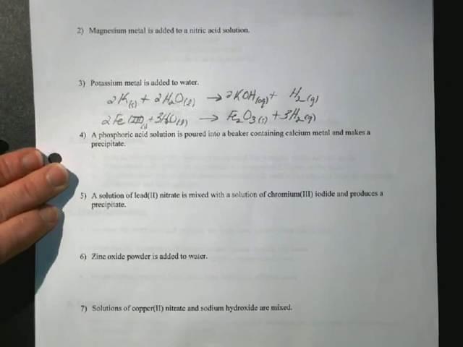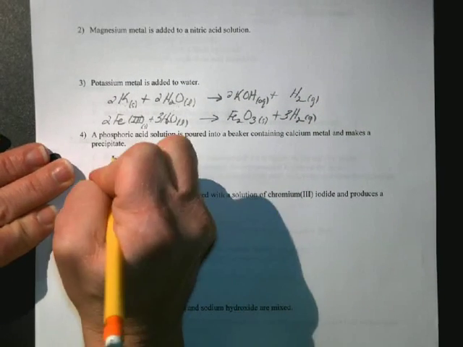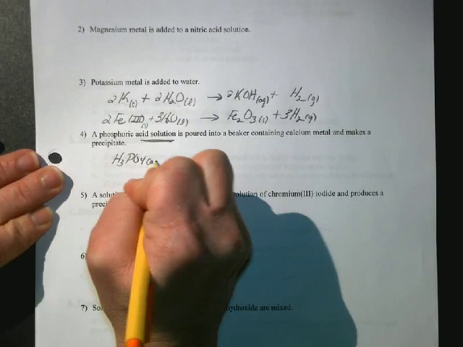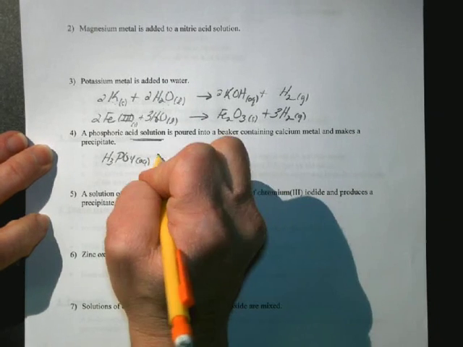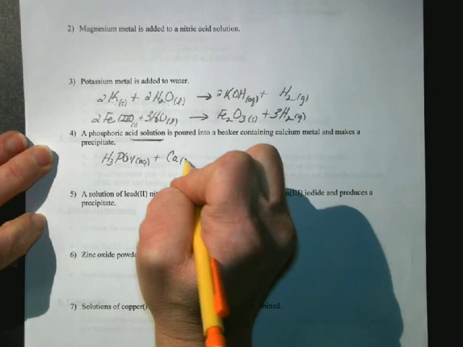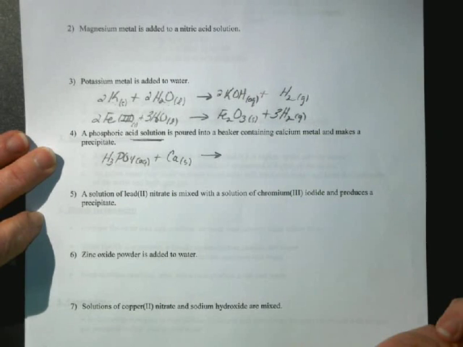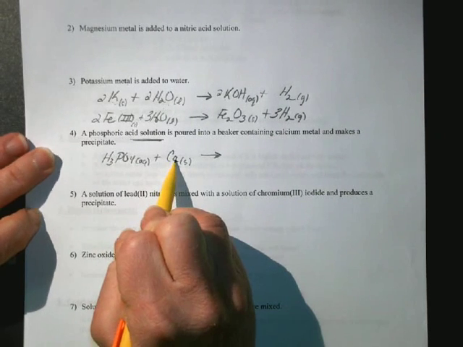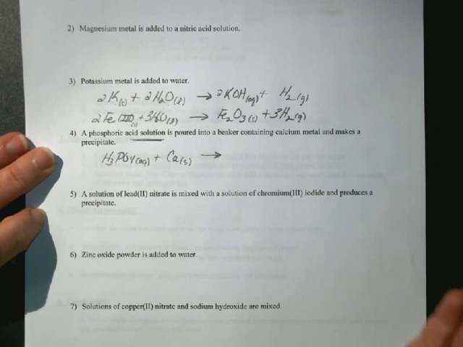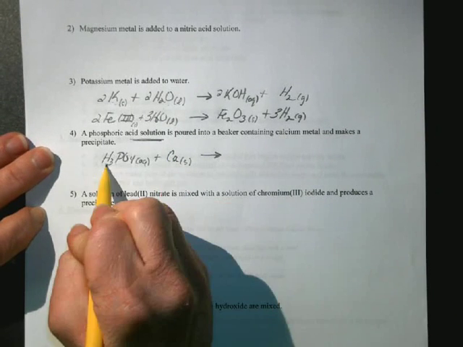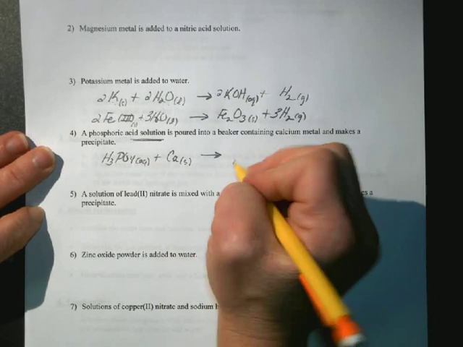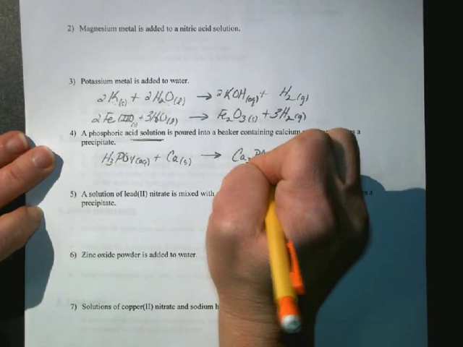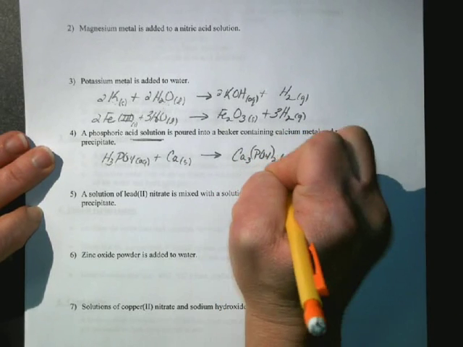All right, let's see. Phosphoric acid. Now, solution, aq, is poured into a beaker containing calcium metal and makes a precipitate. Calcium, an alkaline earth, is definitely reactive enough to take the place of hydrogen. Remember, cation replaces cation, just like we saw here. And calcium phosphate is a precipitate.